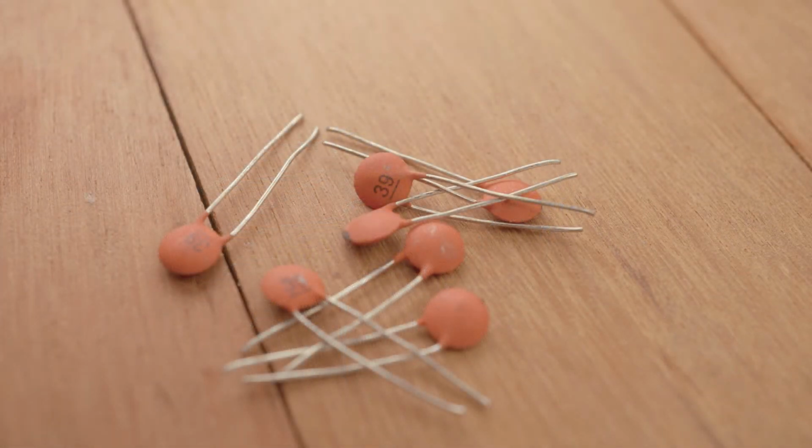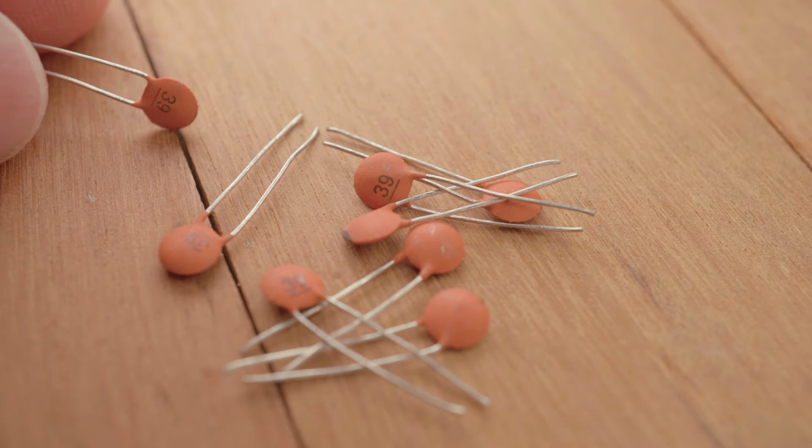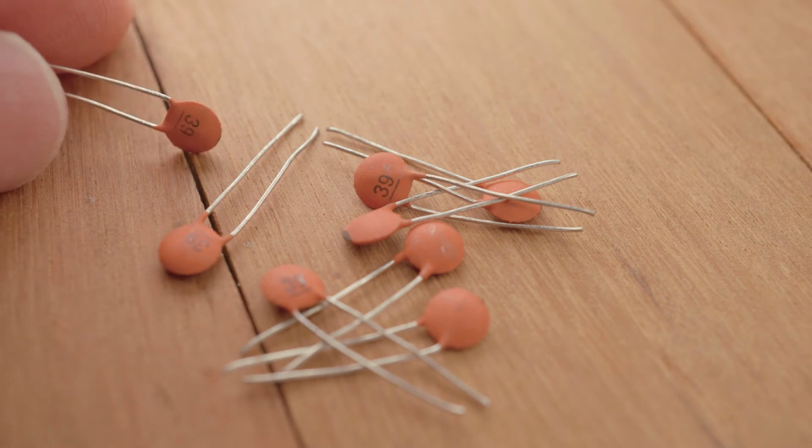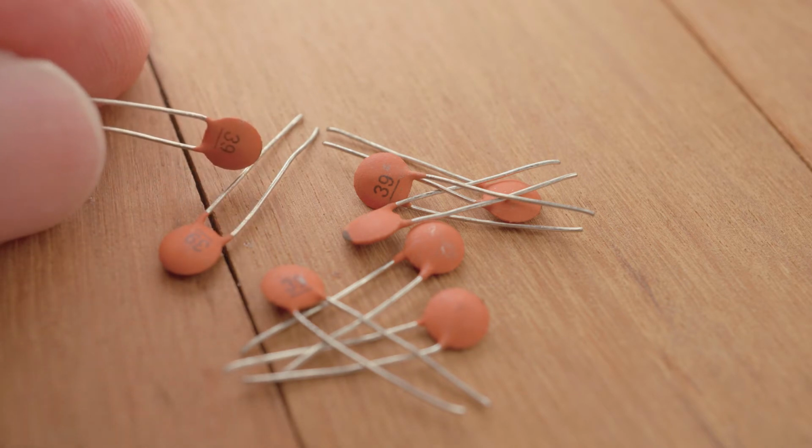Some of the older ceramic caps that you run into are these disc capacitors. I don't really run into them so often just because newer designs just don't use them, but they do the same type of job that the newer ceramic capacitors do. And again, they're non-polar, so you don't have to worry about putting them in backwards.